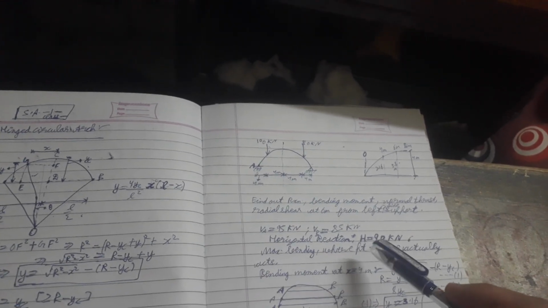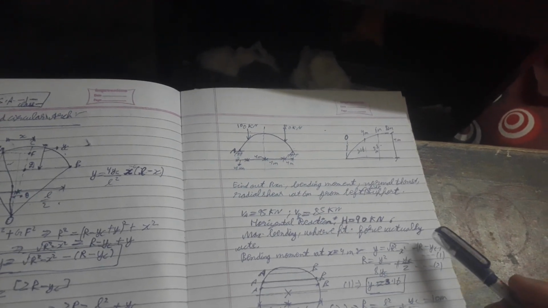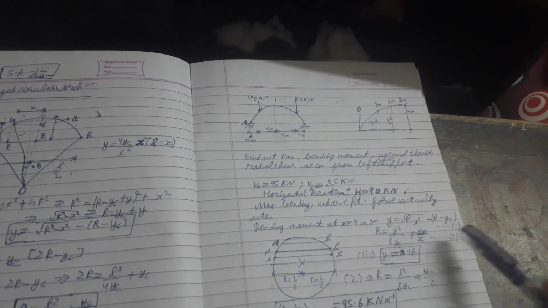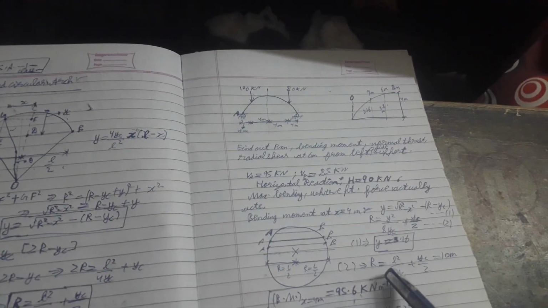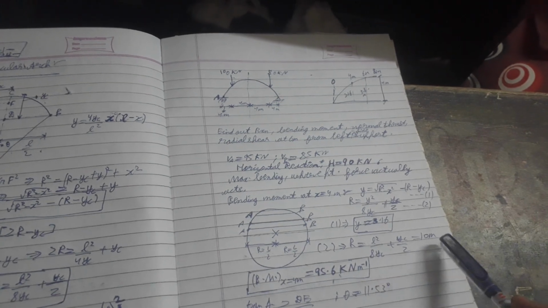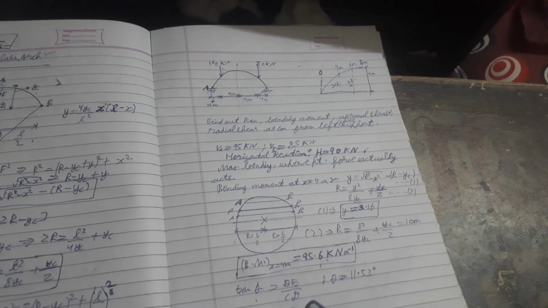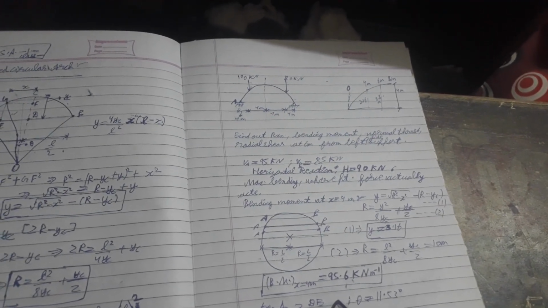Maximum bending moment is where the point force actually acts. Bending moment at x is equal to 4 meter. Y is equal to under root R square minus x square minus R minus yc. R is equal to L square over 8yc plus yc by 2. This is R is equal to L by 2. This is A, this is B. Y is equal to 3.16. R is equal to L square over 8yc plus yc by 2 is equal to 10 meter. Bending moment at x is equal to 4 meter is equal to 95.6 kN per meter. Tan theta is equal to DE by CD.